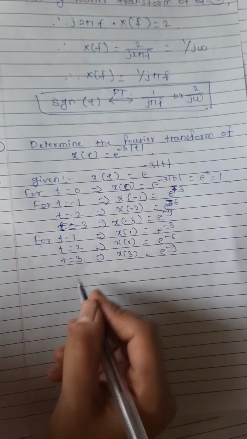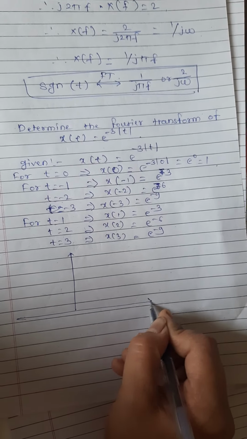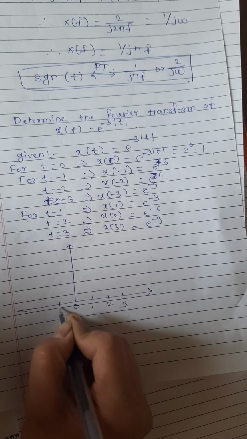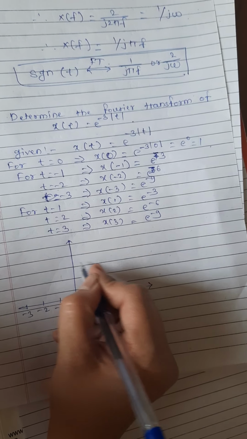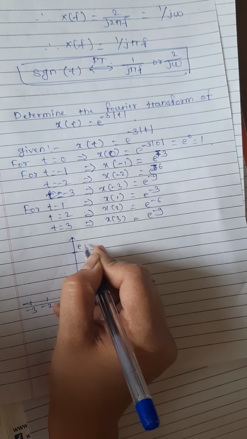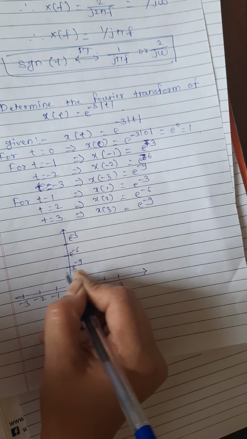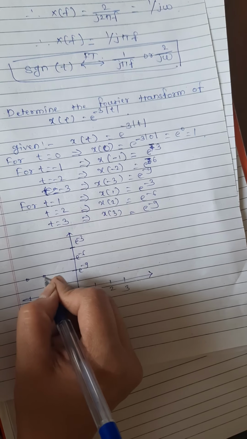Minus 9. Now we draw the diagram. So the nature of the signal is 0, 1, 2, 3, minus 1. So it is e raised to minus 3, minus 6, e raised to minus 9.